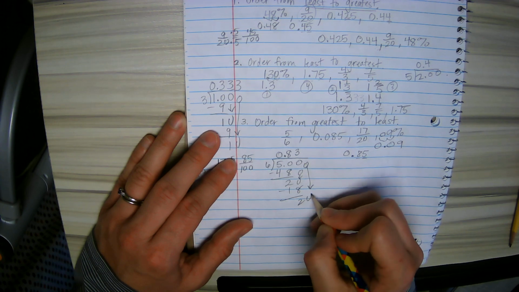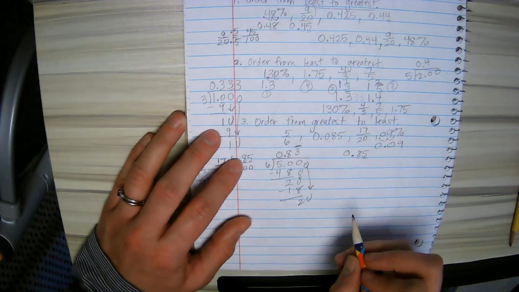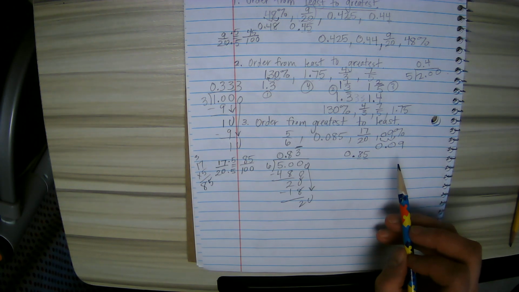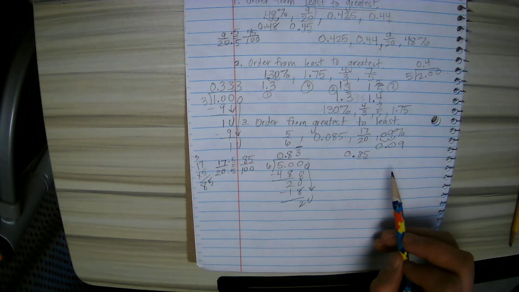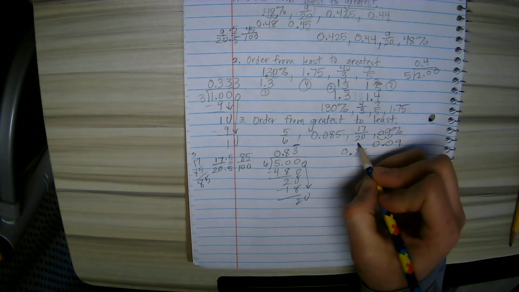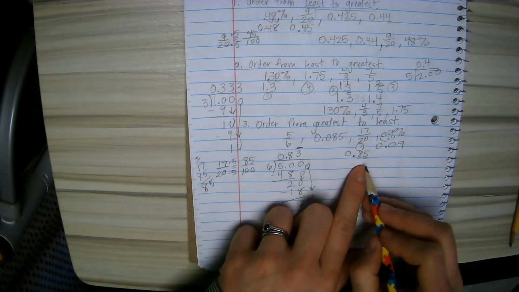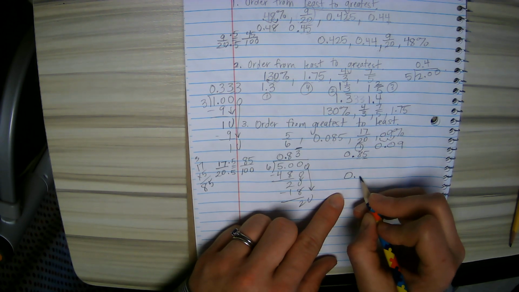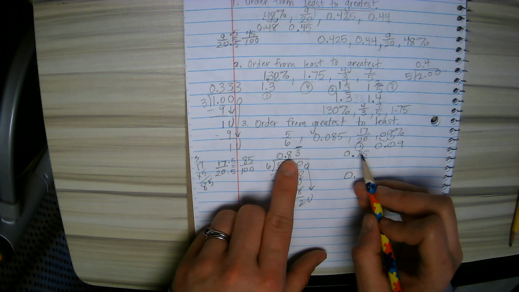And then this would be 3. So that would be that decimal, this decimal, this decimal. Okay, so the biggest number has to be this one right here, right? Because there's a 5 right after the 8. Because we were comparing these two.